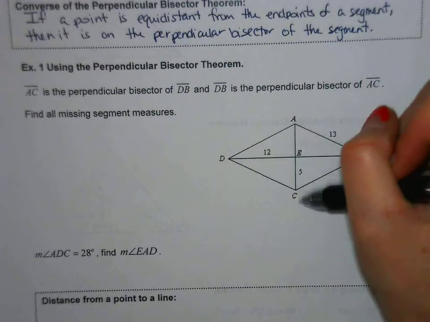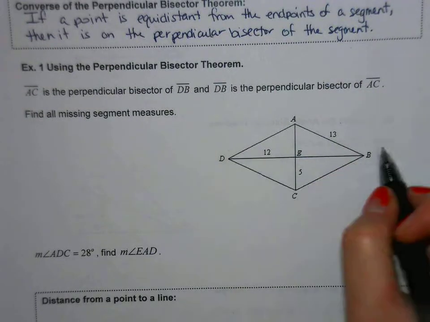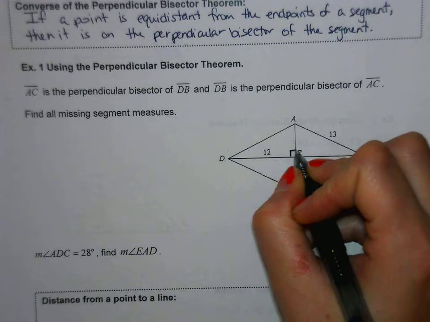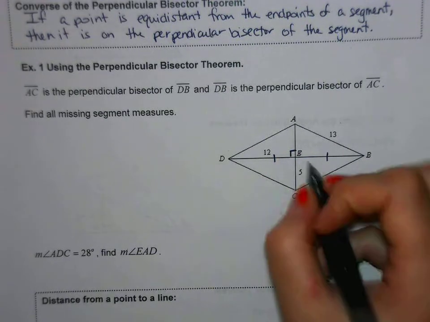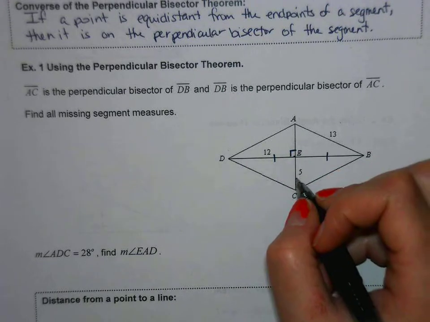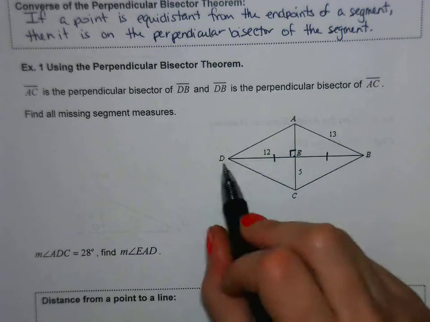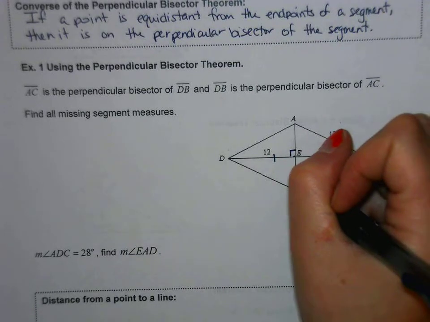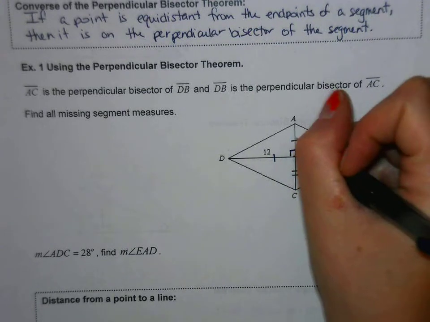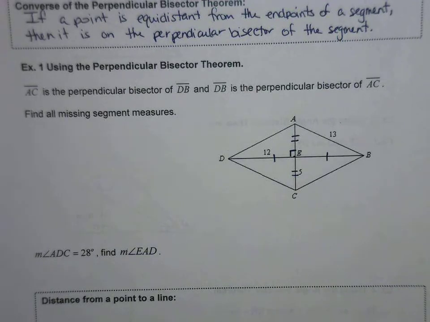So let's take a look at example 1. AC is the perpendicular bisector of DB. So that means it creates our 90-degree angle and it's equidistant from that point. And DB is the perpendicular bisector of AC. So that also means that they are equidistant from each other. So we need to find all the missing segment measures.